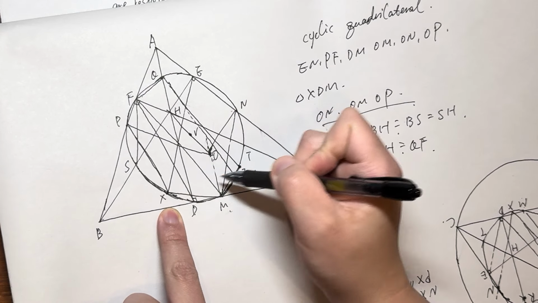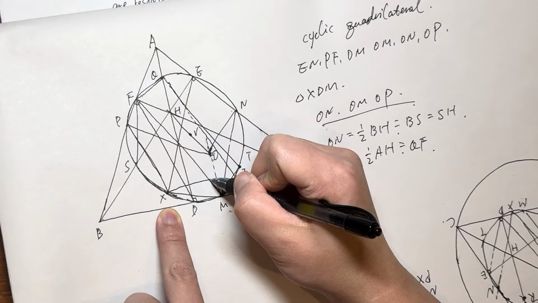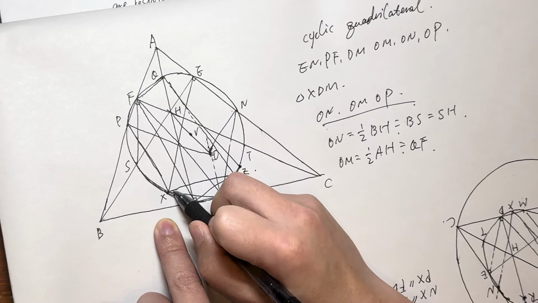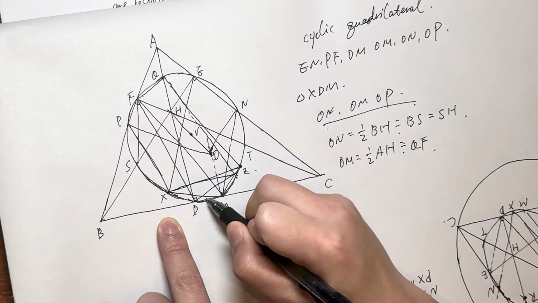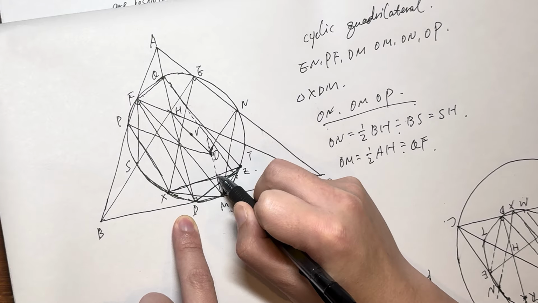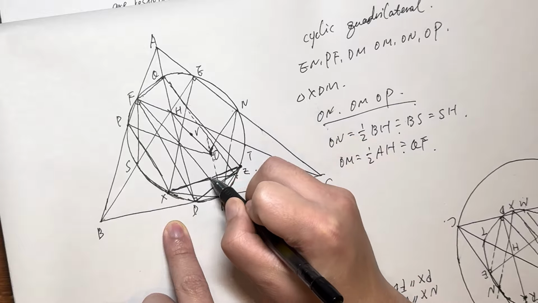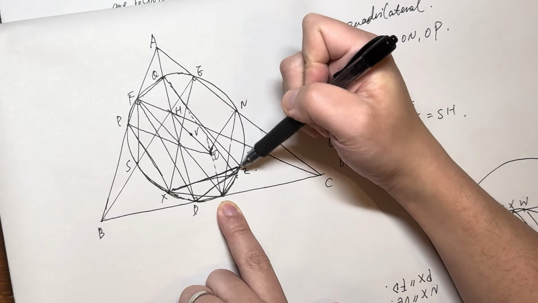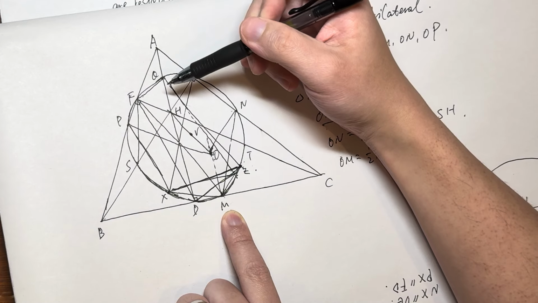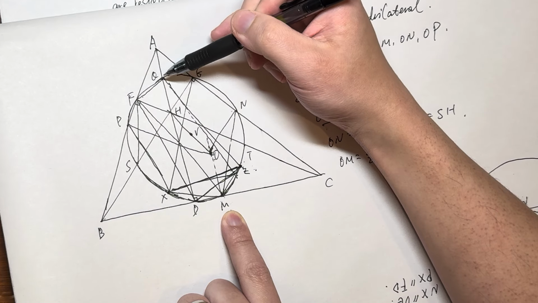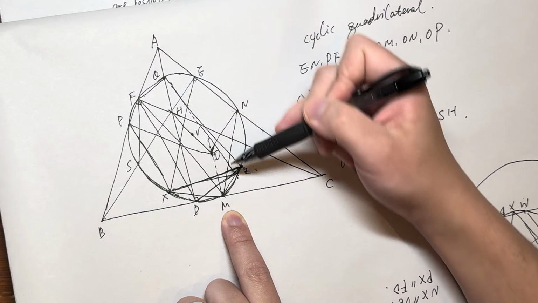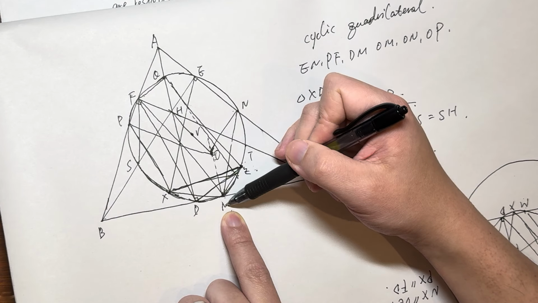Then we connect SZ and XZ. Oh, XZ and DZ. Right? We know that MZ equals FQ equals AQ equals QH equals OM.